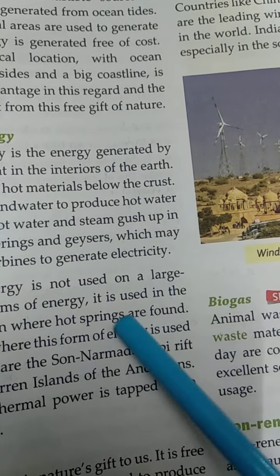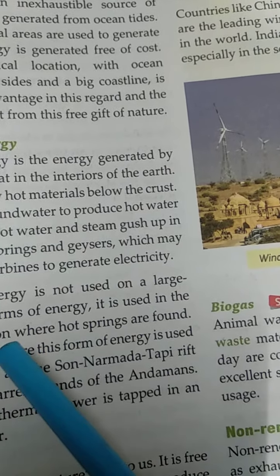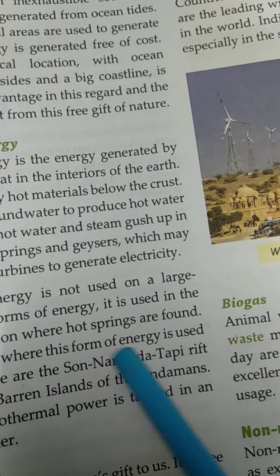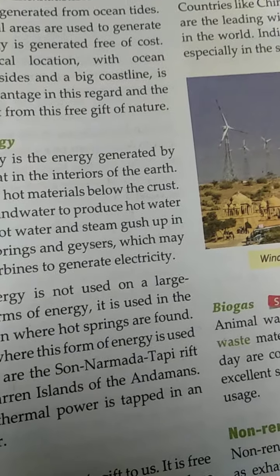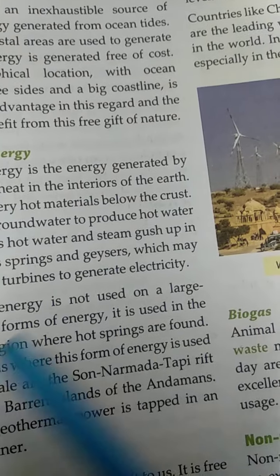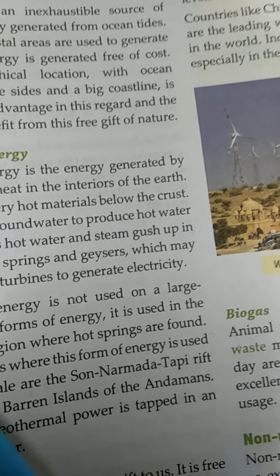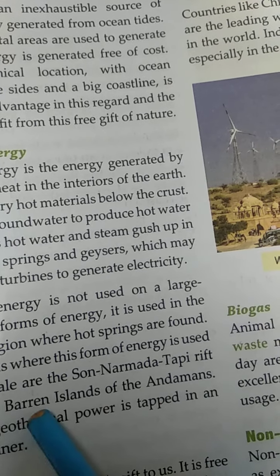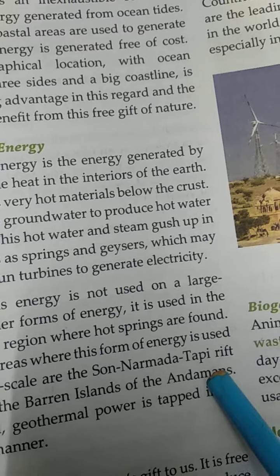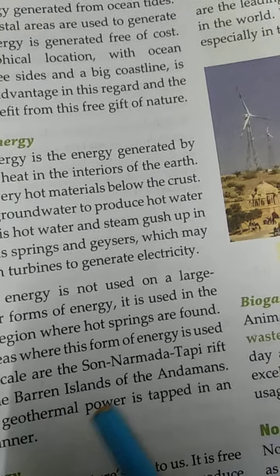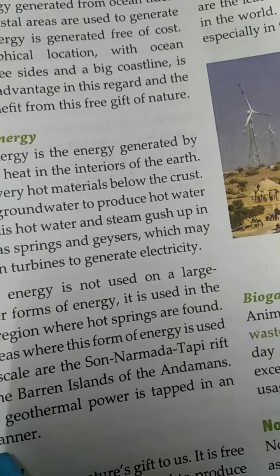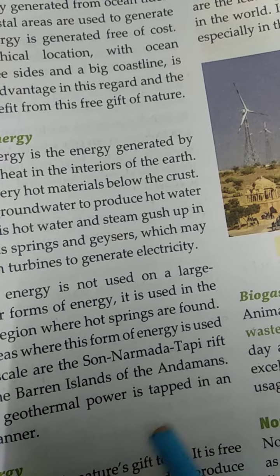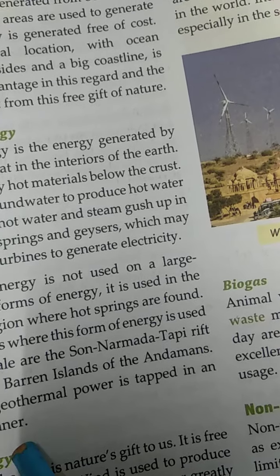Though this energy is not used on a large scale like other forms of energy, in the Himalayan region where hot springs are found, it is used in some places. The other areas where this form of energy is utilized on a small scale are the Son Narmada Tapi Rift zone and the Barren Islands in the Andaman Nicobar Islands. Geothermal power is tapped in an efficient manner.